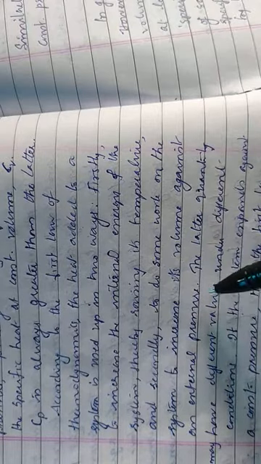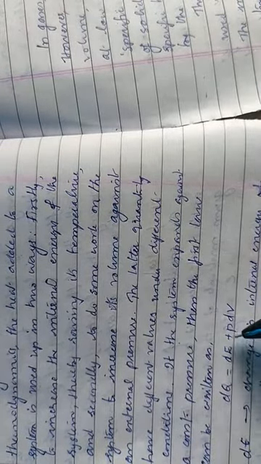The latter quantity may have different values under different conditions. That is, the amount of work is different under different conditions. If the system expands against a constant pressure, then the first law can be written as dq is equal to dE plus pdV. Here dE is the change in internal energy of the system and pdV is the work done to change the volume by an amount dV at pressure P.